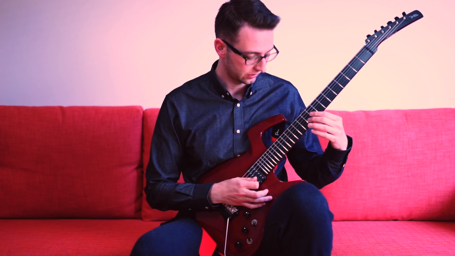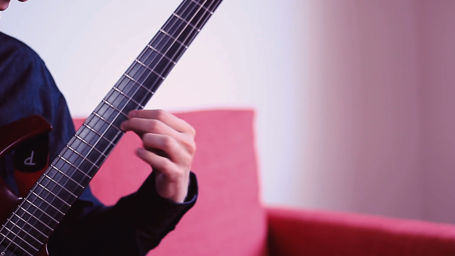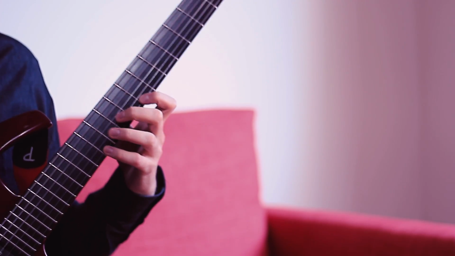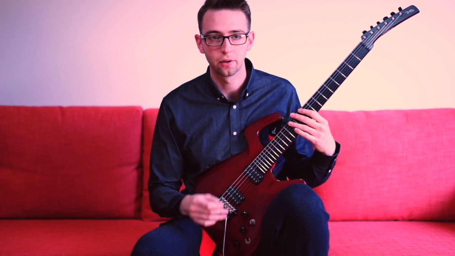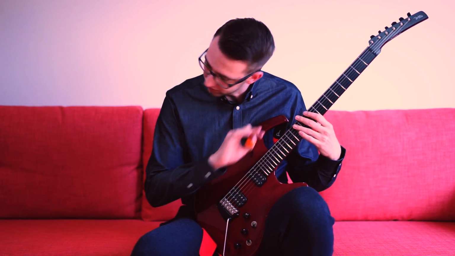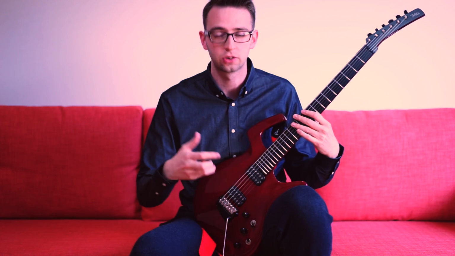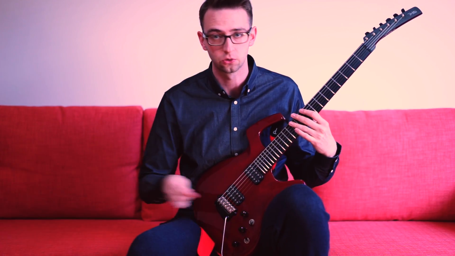Then our middle finger strikes the 10th fret on the B string, and then finally we have 8 and 12 on the high E string. Now this is probably the most popular sweep shape ever. I've seen it used everywhere, from Jeff Loomis to stuff from Born of Osiris, all over the place I've seen this sweep shape used.